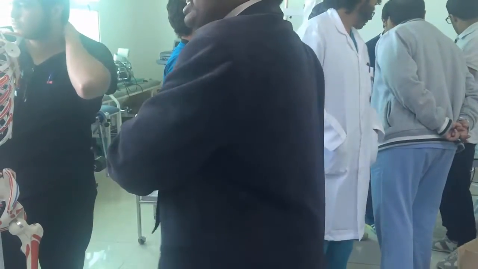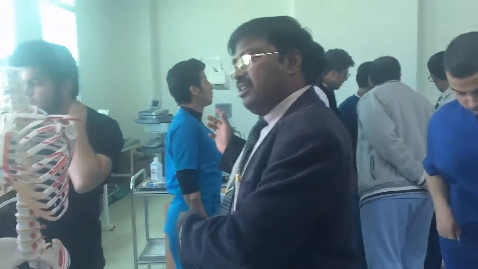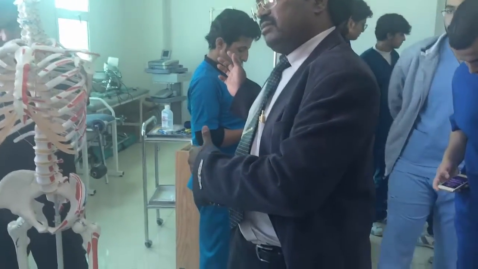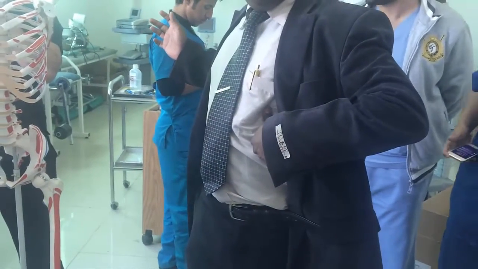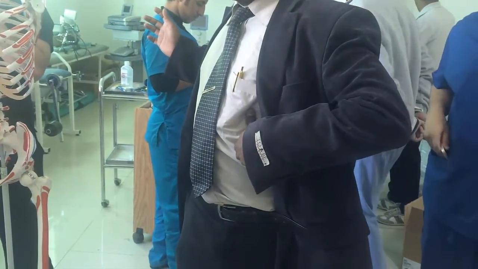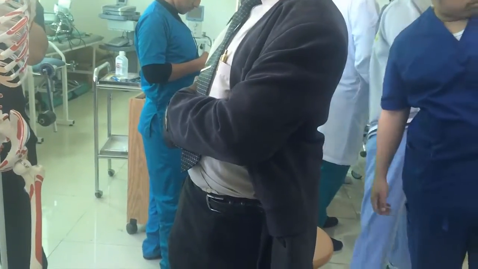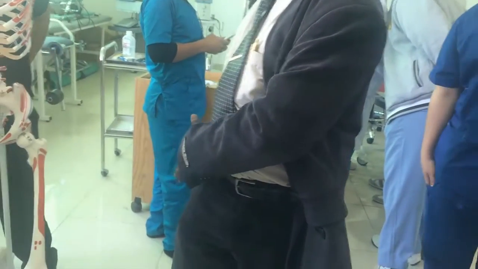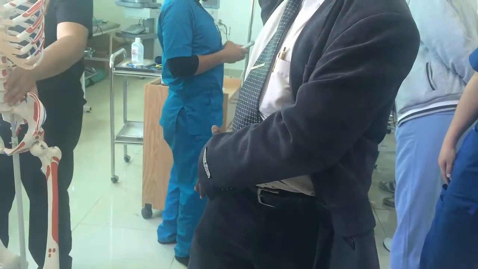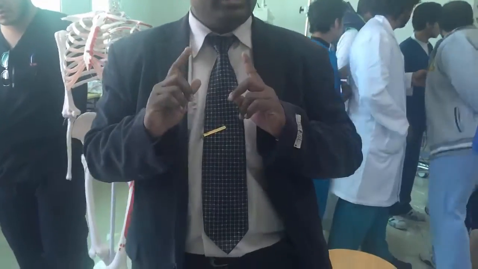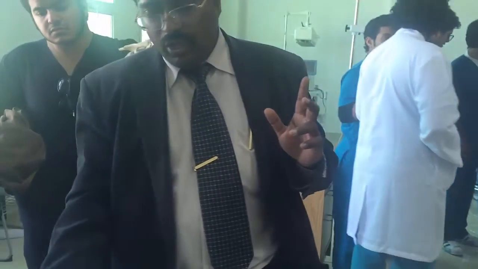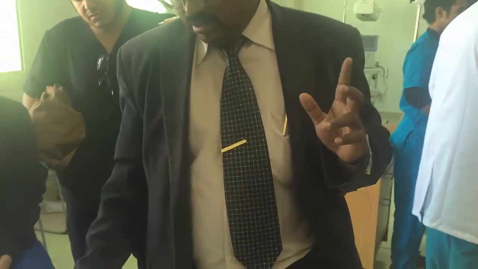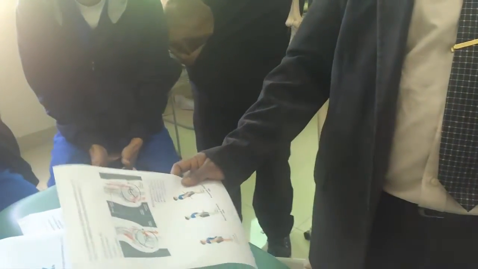If I am doing right rotation: left external oblique, right erector spinae, right internal oblique. Okay, so that is about spine movements and the muscles which do the movements.